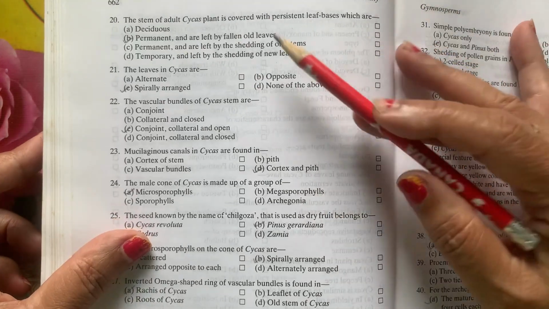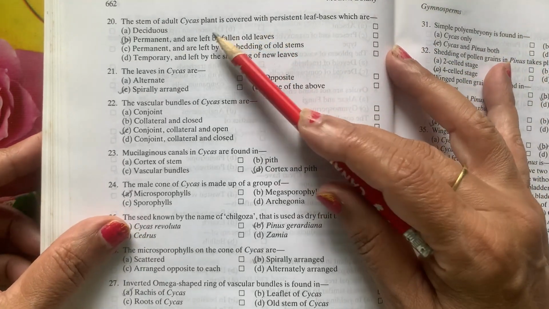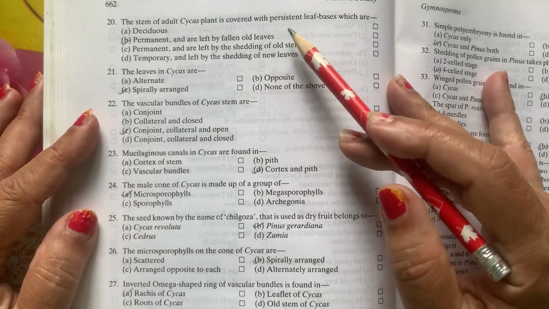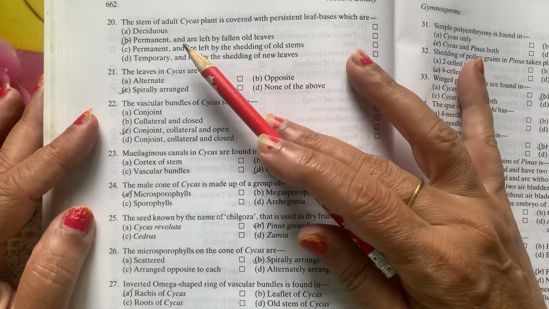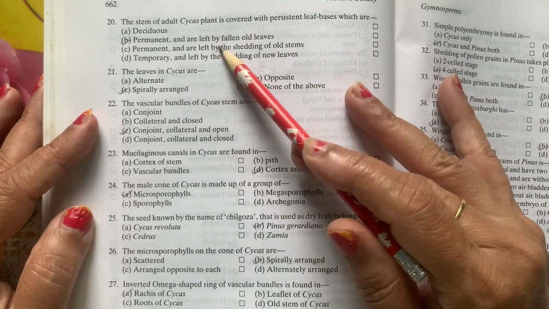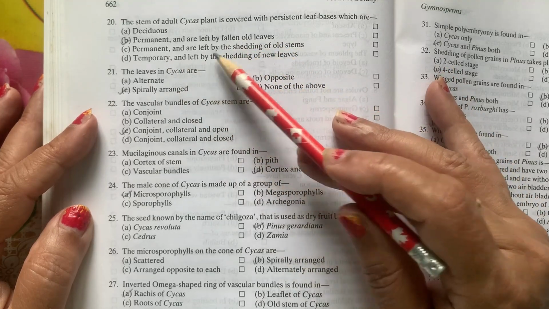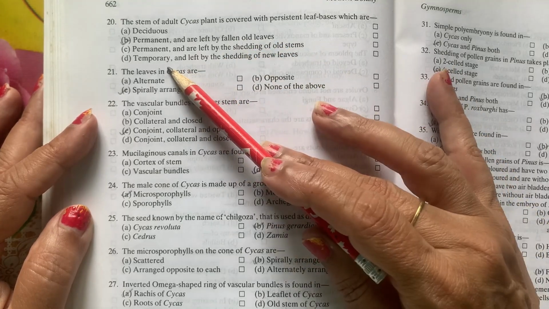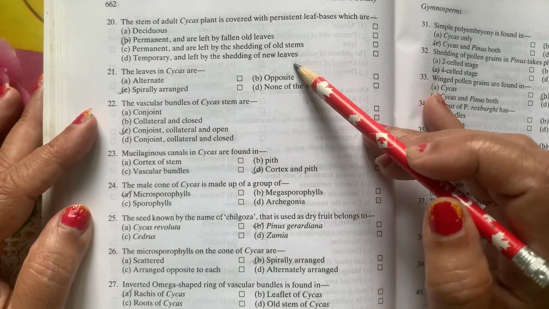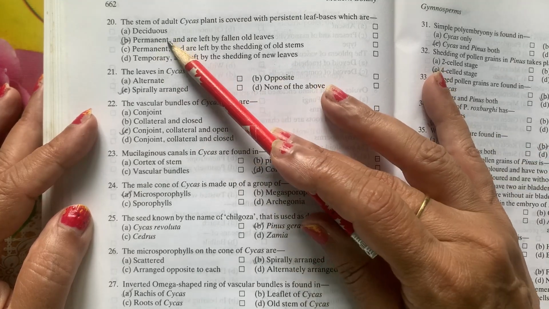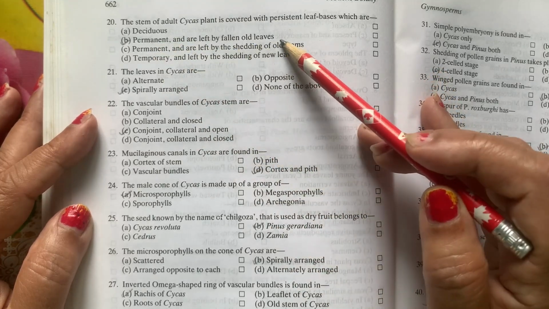The stem of adult Cycas plant is covered with persistent leaf base which are deciduous, permanent and are left by fallen old leaves, permanent and are left by the shedding of old stem, temporary and left by shedding of the new leaf. Second option is correct, permanent and are left by fallen old leaves.